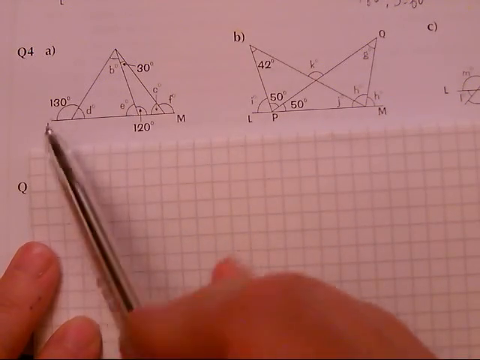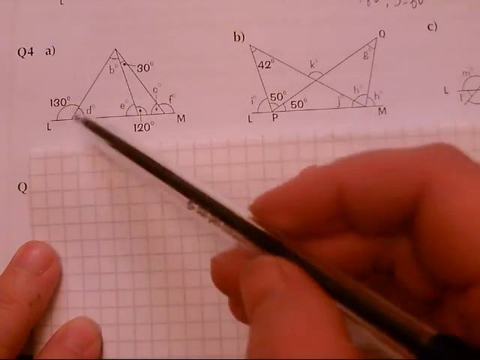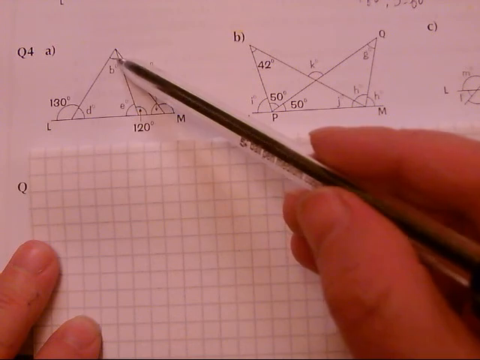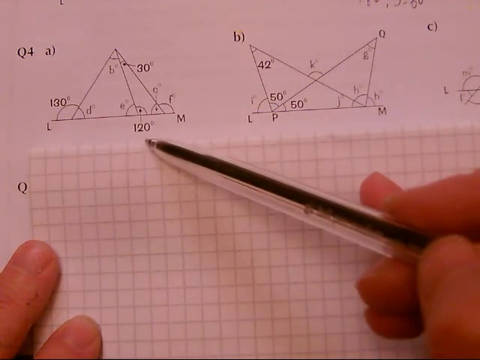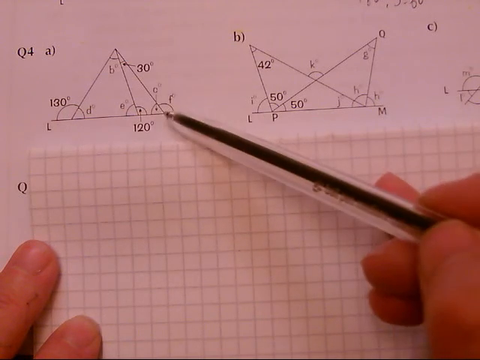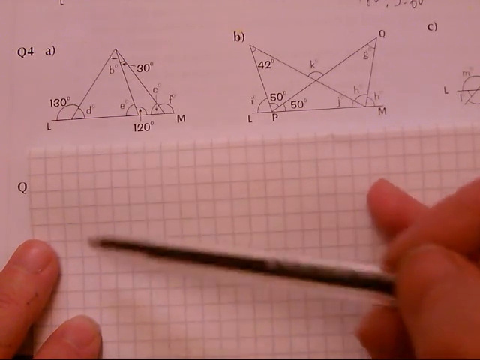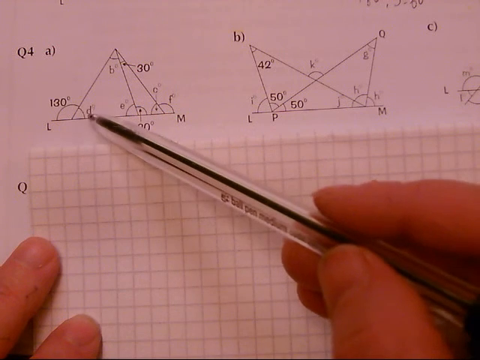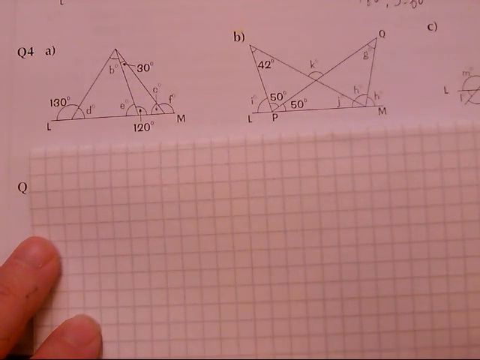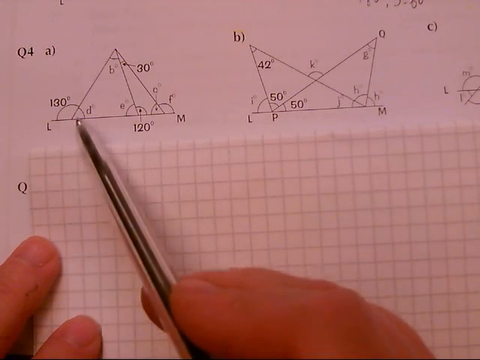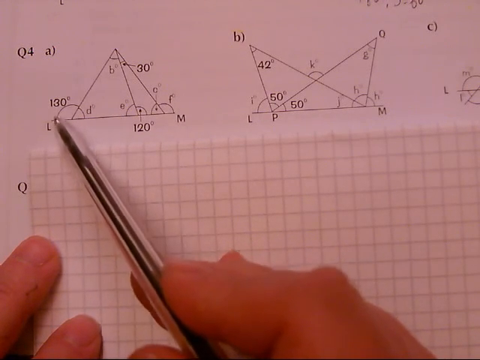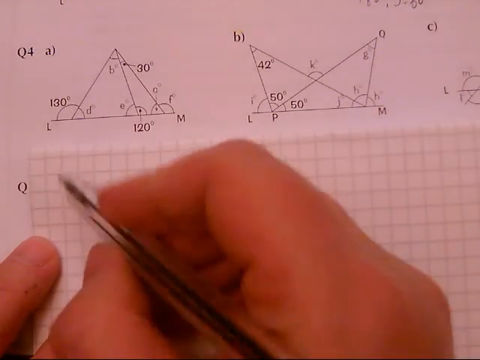In this question 4 we see a straight line and we see a triangle. We have actually two triangles with angles D, B, E, and angles 120, 30 and angle C, and we need to find all angles that are labeled with a letter. So for example, perhaps it would be easy to find angle D straight away, because 130 and D form a straight line.